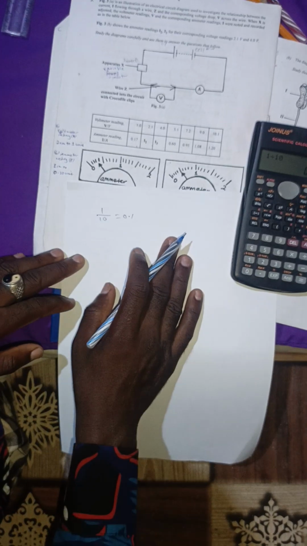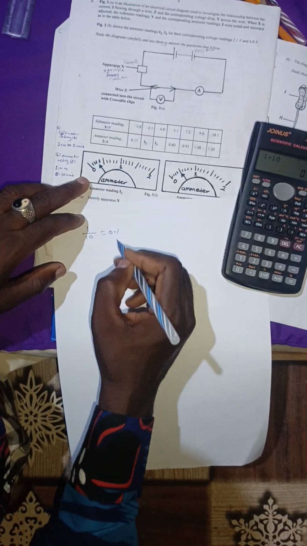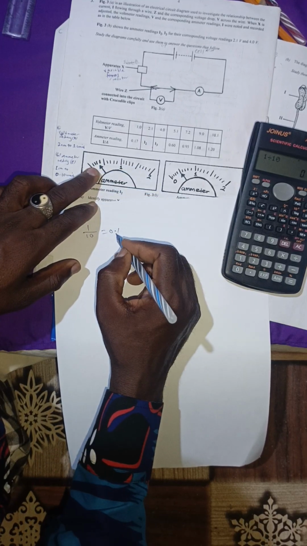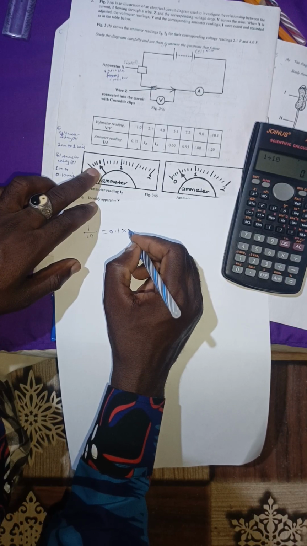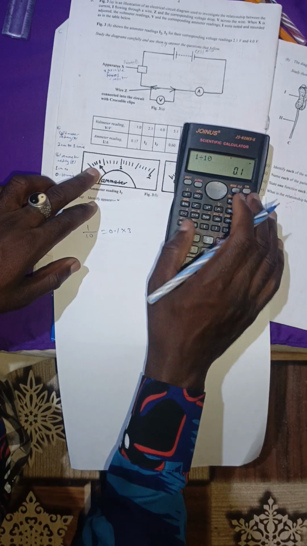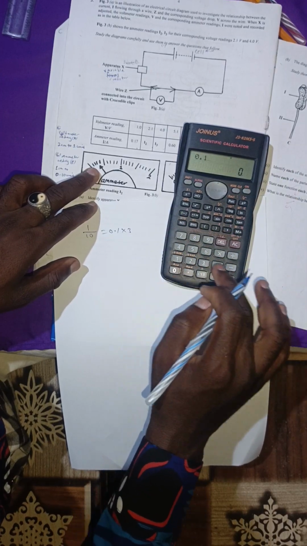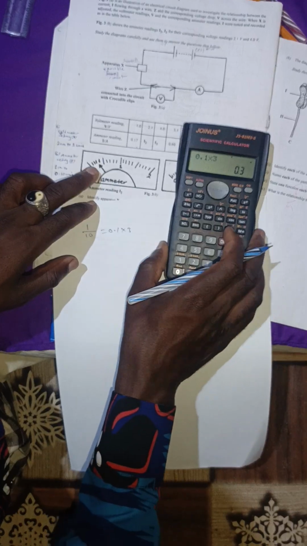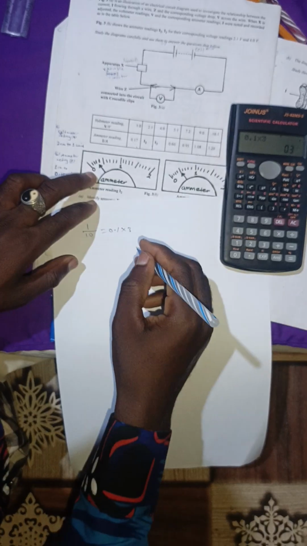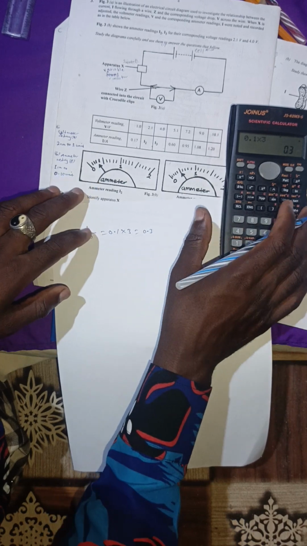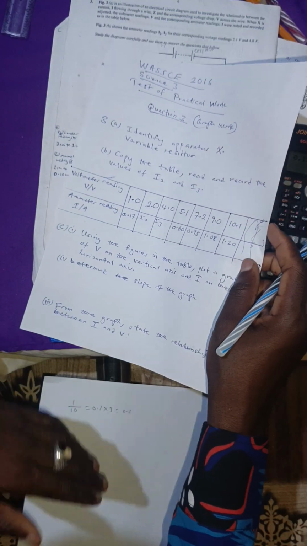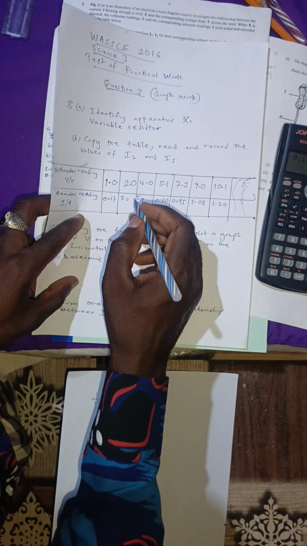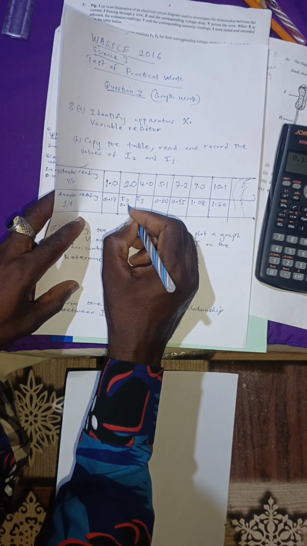So then what do we do? This 3 we have to multiply by 0.1, because each line is 0.1. So we have 0.1 multiplied by 3, which gives us 0.3. So for our I2, we'll have it as 0.30.